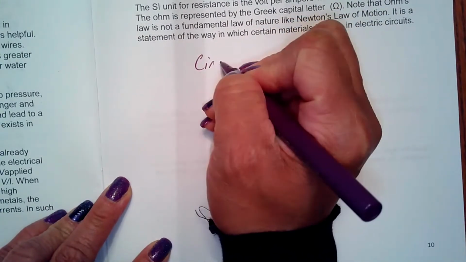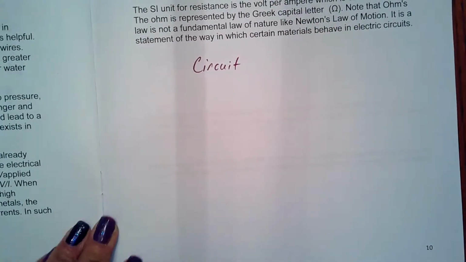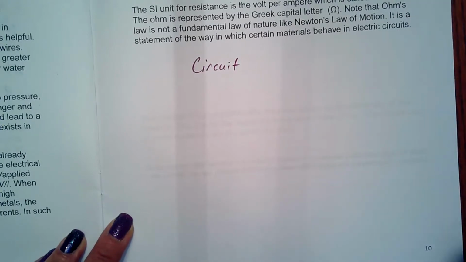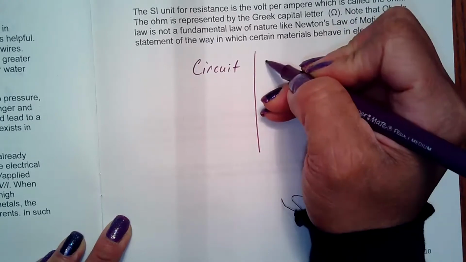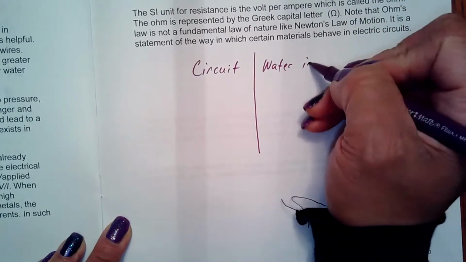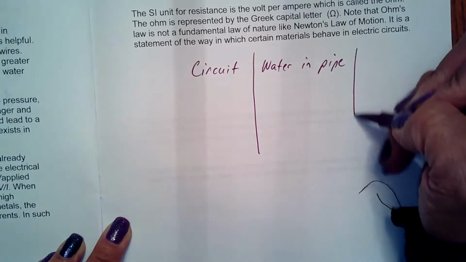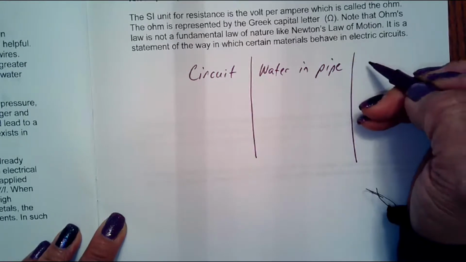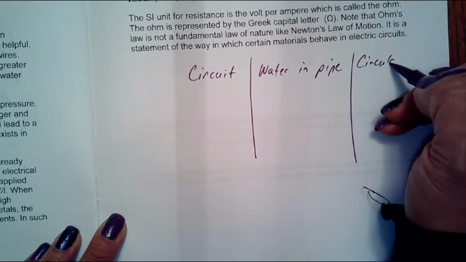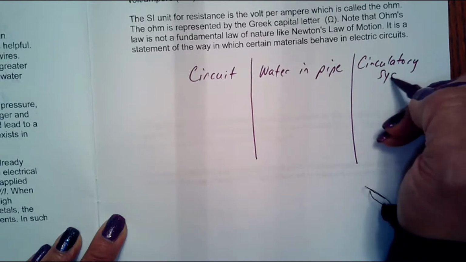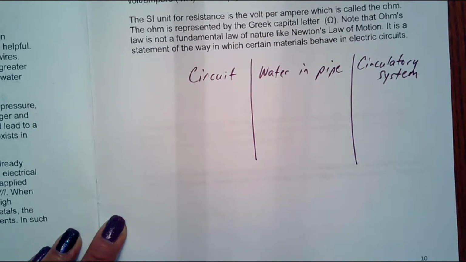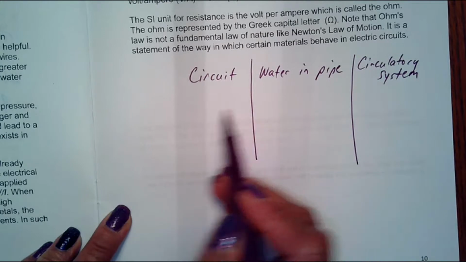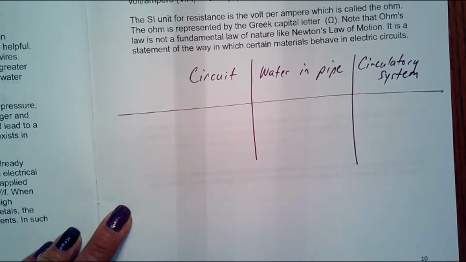So you have an electric circuit, and I'm going to compare this with water in a pipe. So I'm going to make a water and pipe analogy here. And I'm actually also going to make an analogy here with your heart, your circulatory system. So those of you who have taken biology, we could compare that with the heart and the blood vessels and the blood itself. That would be the parts of the circulatory system. So let's make our chart here.